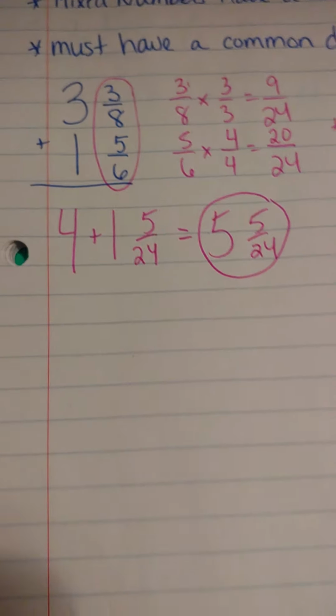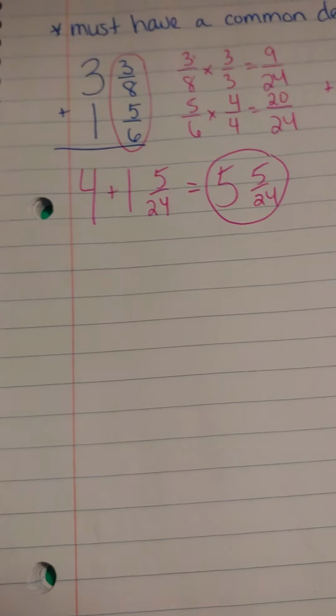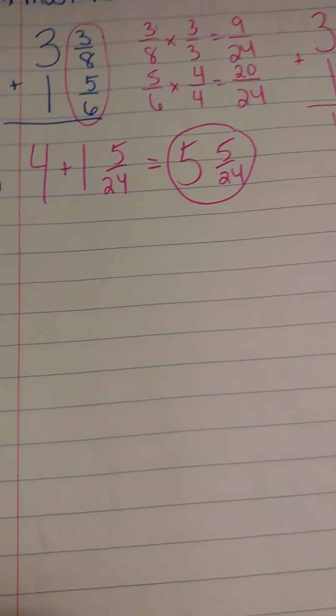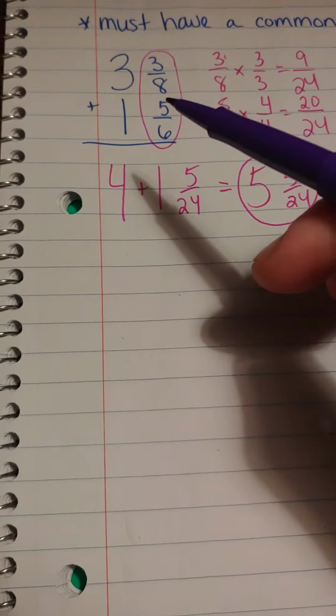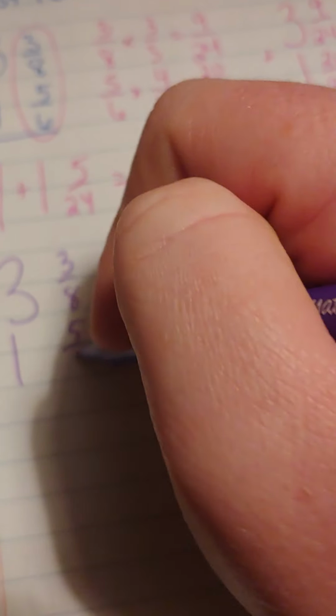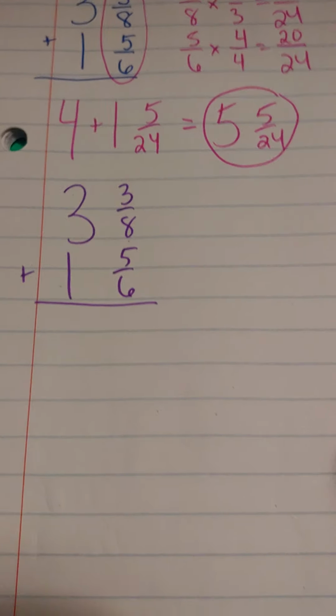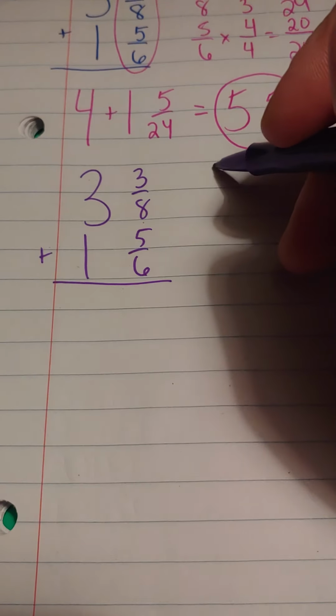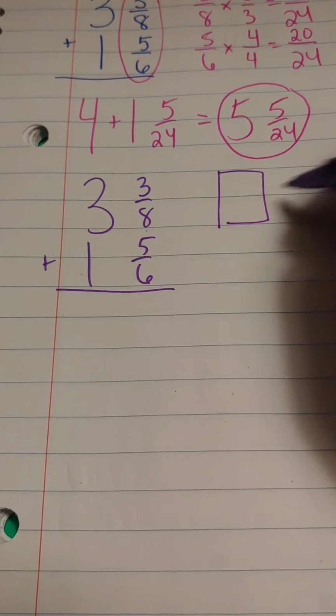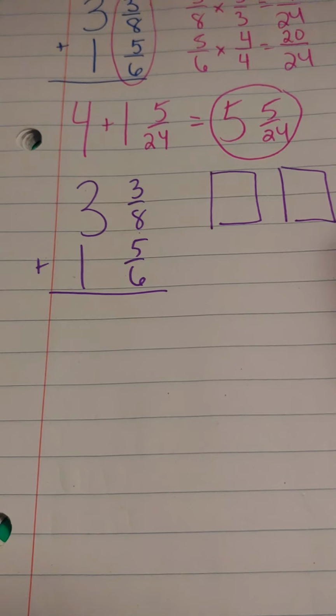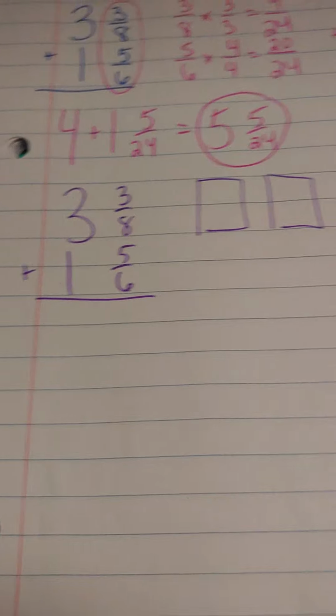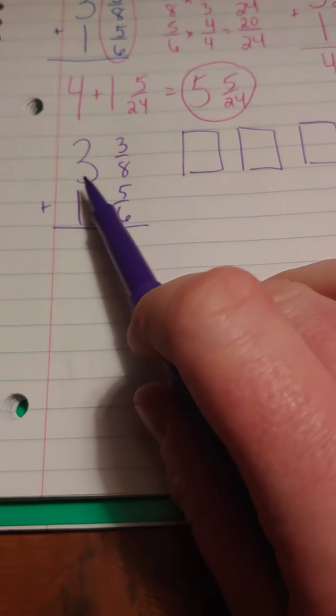Okay. Now what I do want to do, let me just grab a couple pens here. I wanted to show you this in picture form. So I'm going to go back to my original problem, 3 and 3/8 plus 1 and 5/6. I know quite often I've said, if you get stuck, you need to draw yourself a picture. In this case, I'm just going to make little boxes. These are wholes here. So we've got 3 wholes, representing those 3 wholes.